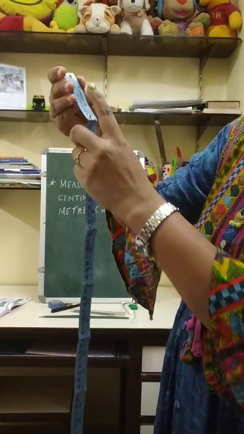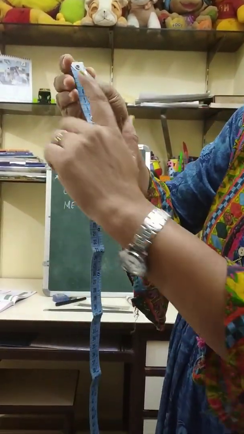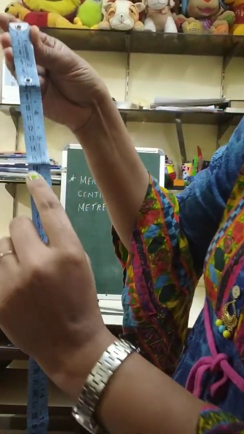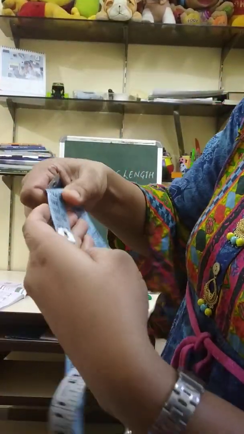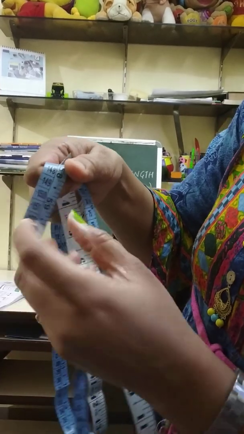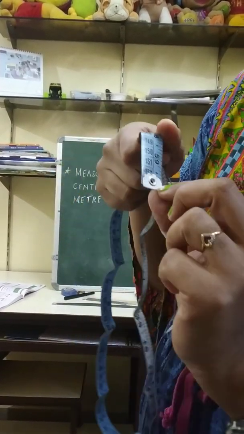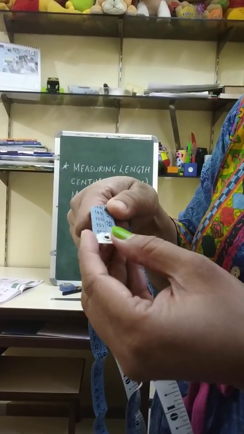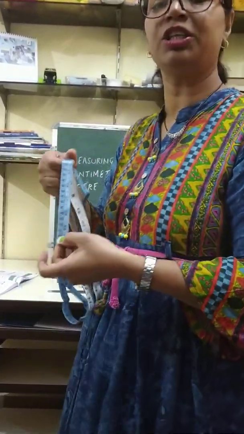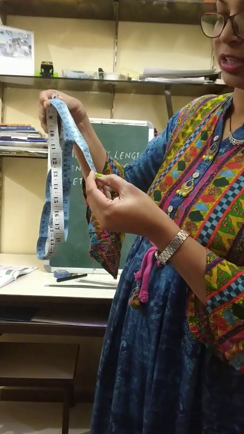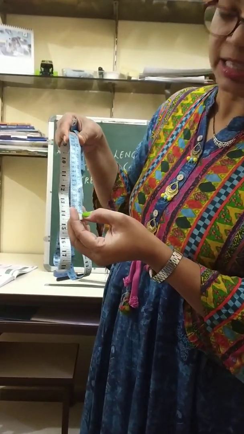Here you can see the bifurcations, 1, 2, 3, 4, they are all inches. And here 2, 3, 4, 5, 6, 7, 8, it goes on and on and ends at 152. That means this measuring tape can measure up to 152 centimeters or 60 inches.